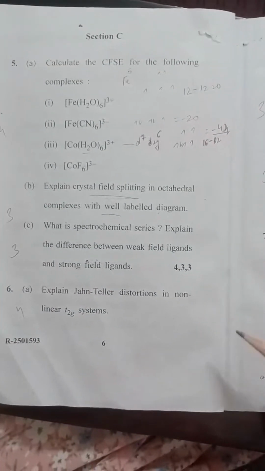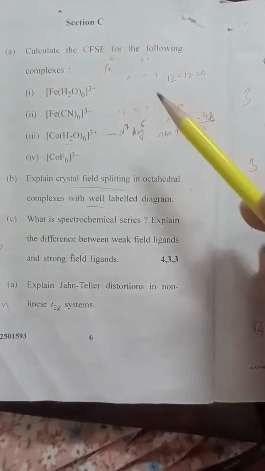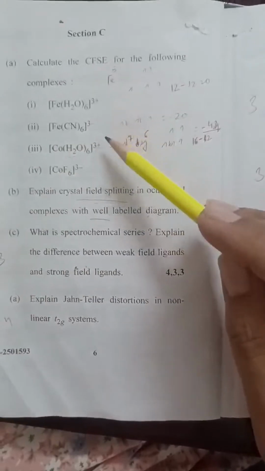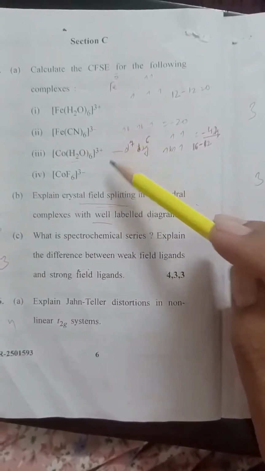Again, you have to calculate the crystal field stabilization energy. I have calculated for some complexes. For these complexes, it is 0, it is 20, it is -4, it is -4. So I calculated them. You can also calculate from here.